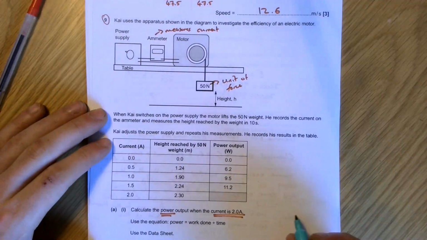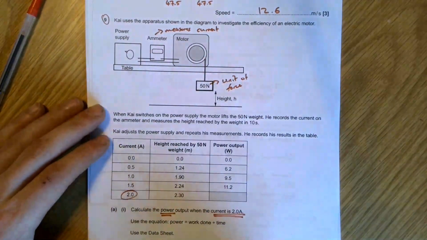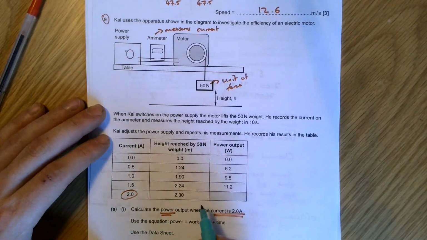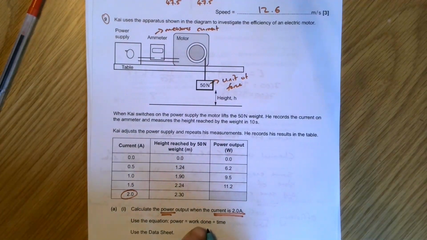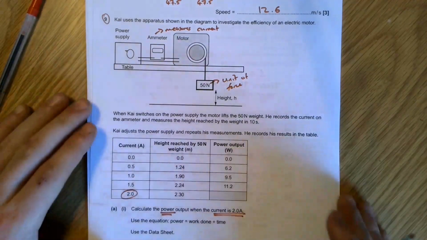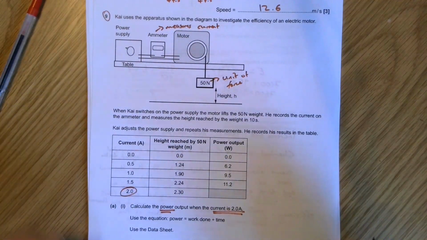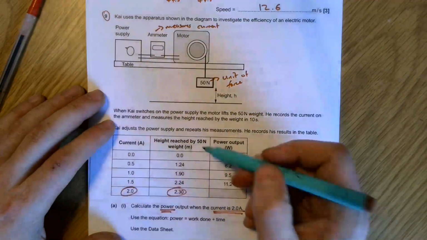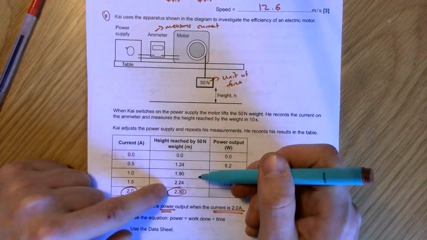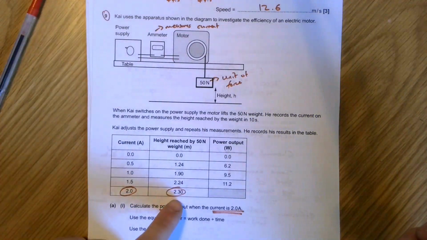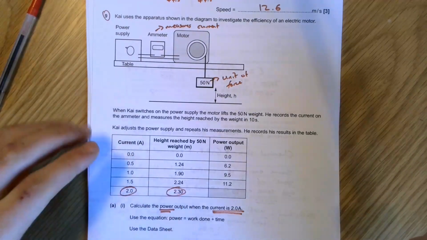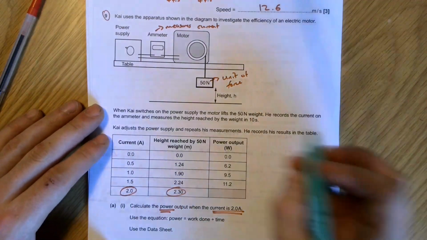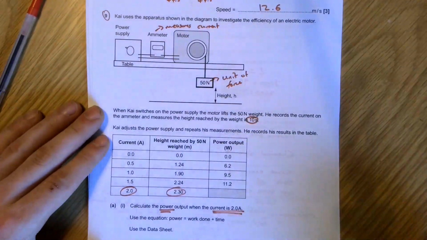So we're looking for the current of 2 amps, and we are using this equation, power is work done divided by time. So we've got this information, height reached by the 50 Newton weight is 2.30, and remember this is in 10 seconds.